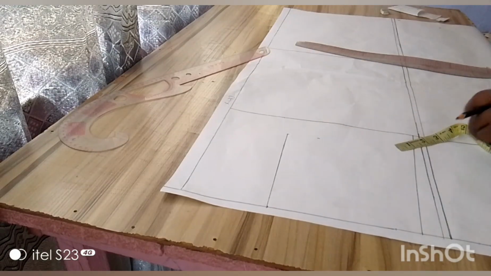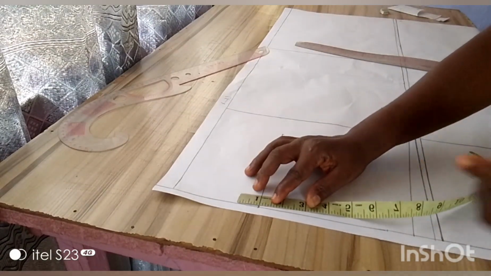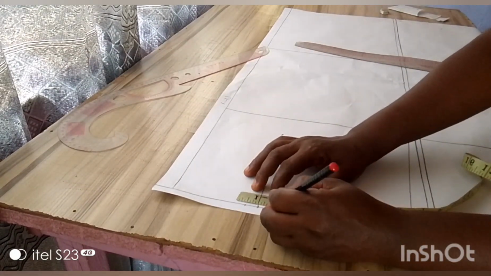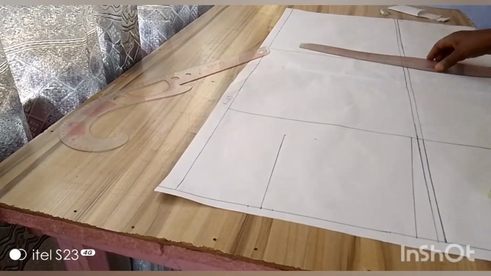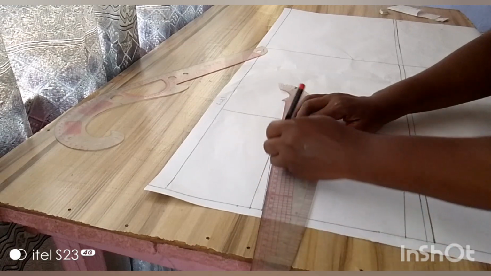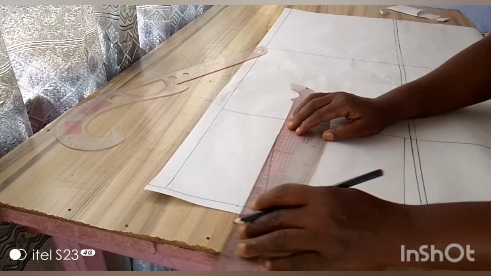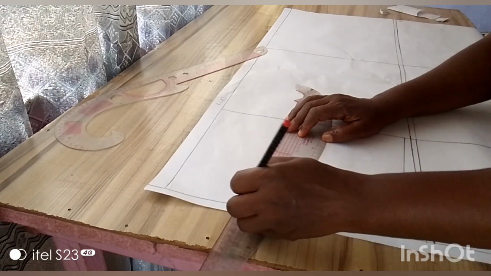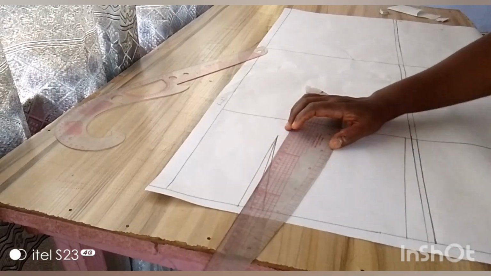Then I connected it. I'm going to open up your dart on both sides by ½ inch here, then ½ inch here. Then you connect it straight up. That's how to draft a basic skirt. In our next class, I'm going to be teaching us how to draft a pencil skirt.